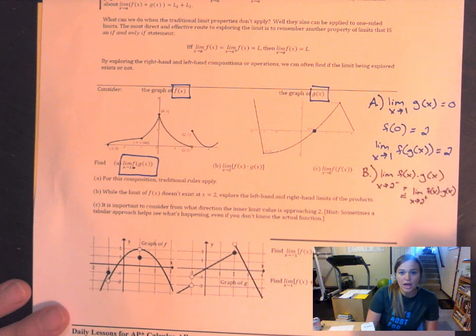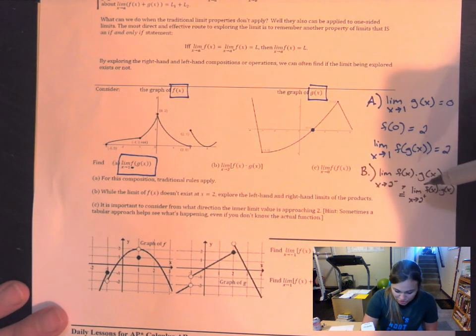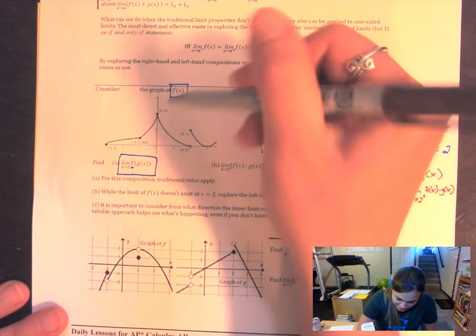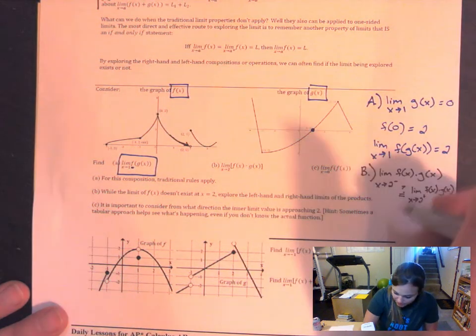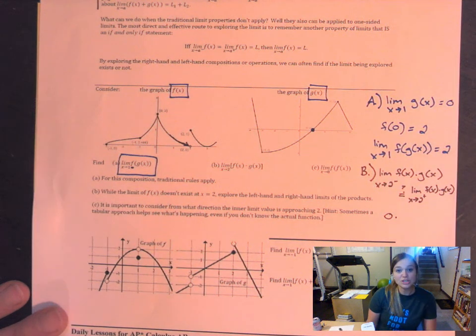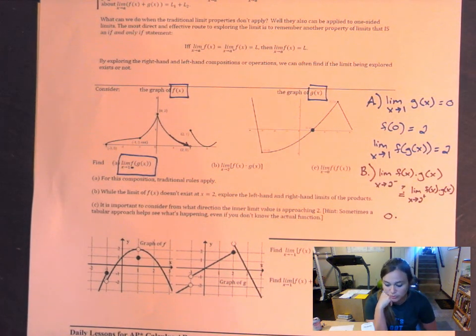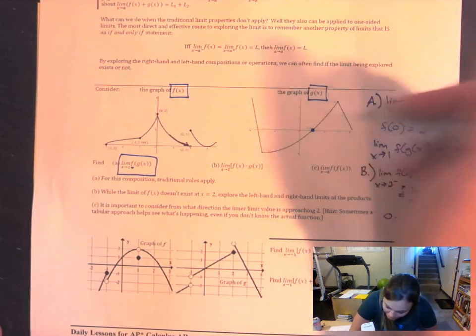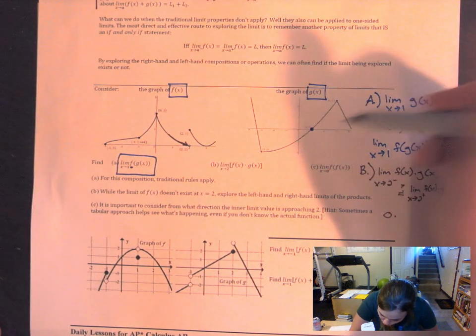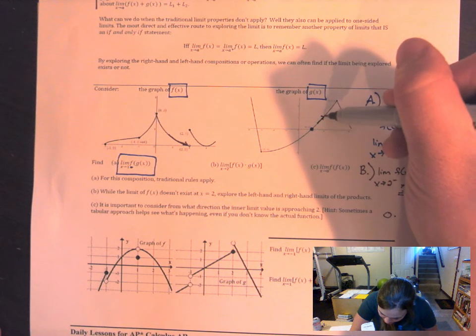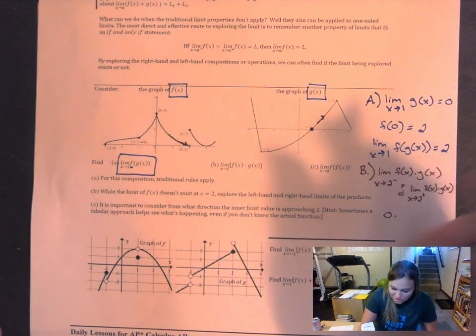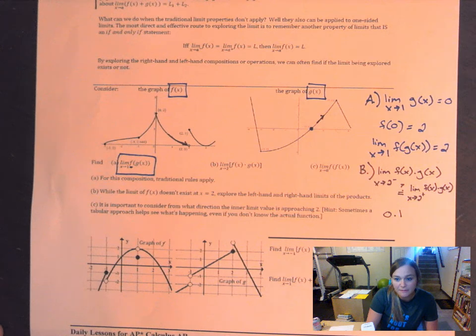So now I'm going to look at the limit as x approaches 2 from the left. Here's f of x: 2 from the left would be 0. G of x, what is the limit as x approaches 2 from the left of g of x? This is where you're supposed to do it. It's really hard to see on here because the copy is bad, but it's 1.